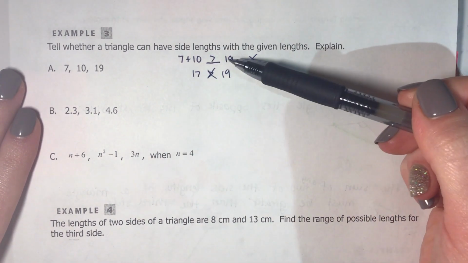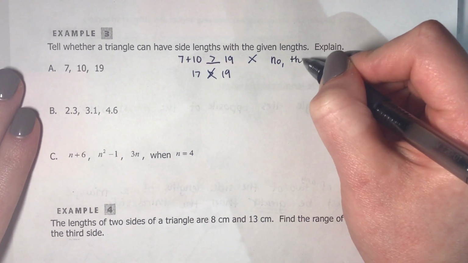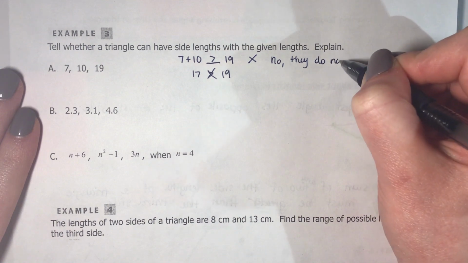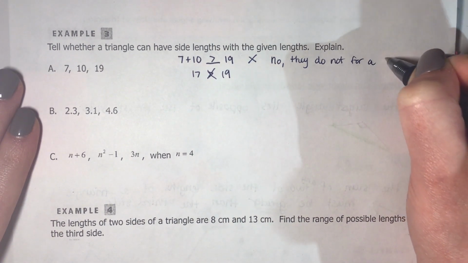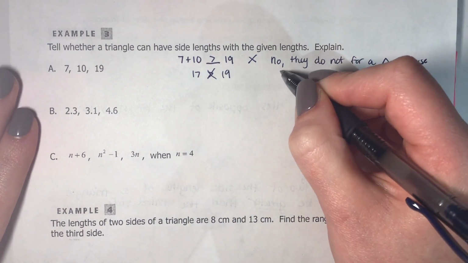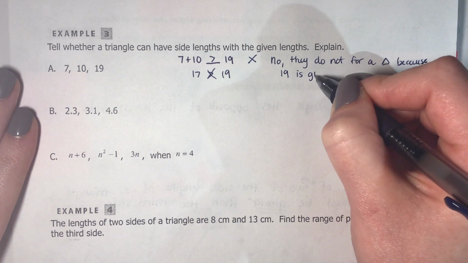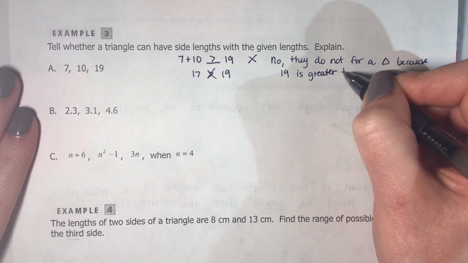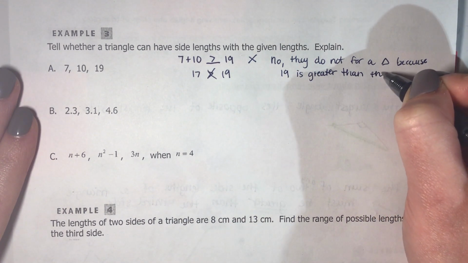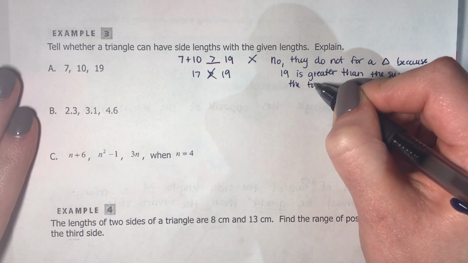Because this does not meet this requirement, I have to say no, they do not form a triangle because 19 is greater than the sum of the two other sides.